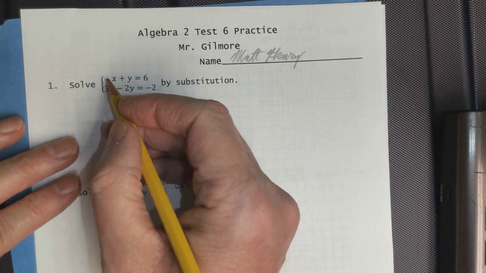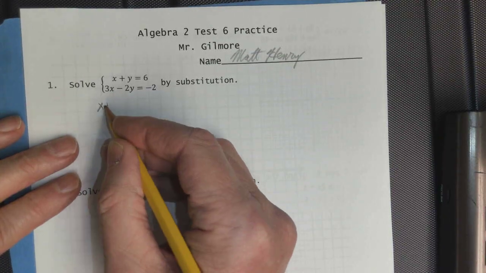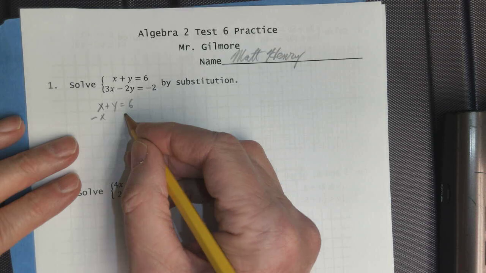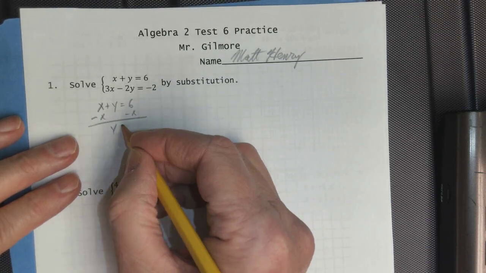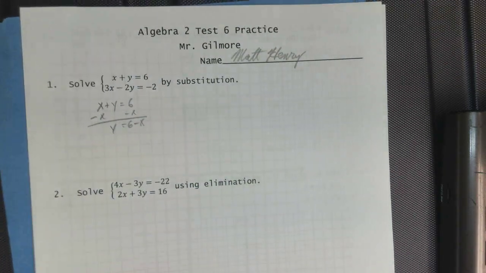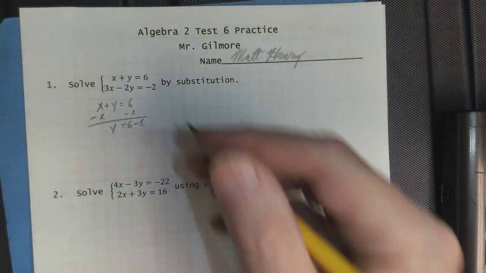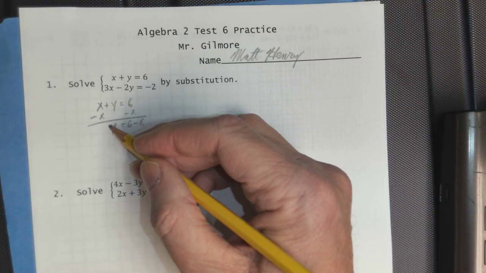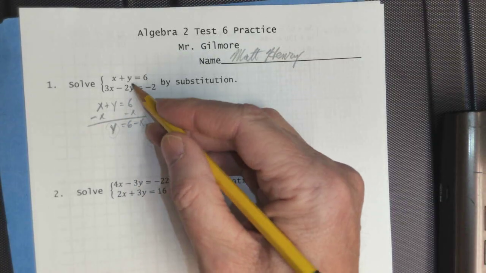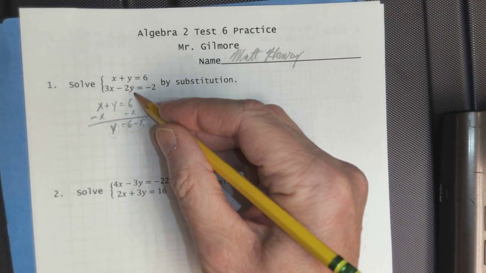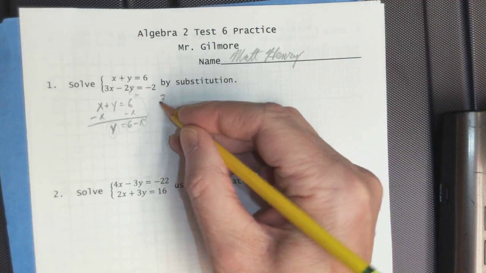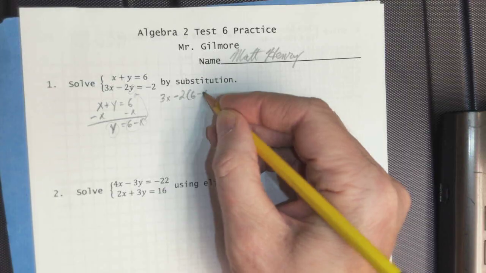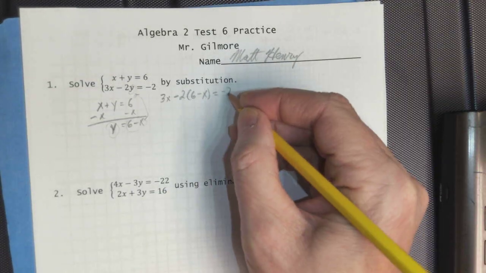So I'm going to take the first equation, x plus y equals 6. I'm going to subtract x from both sides, and I have y equals 6 minus x. All right, so I'm taking this y and replacing it with 6 minus x. So I have 3x minus 2 times 6 minus x equals negative 2.